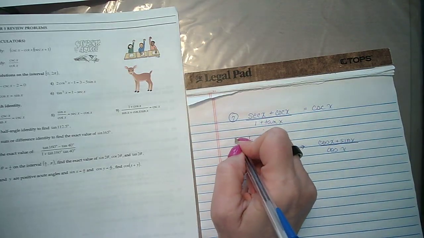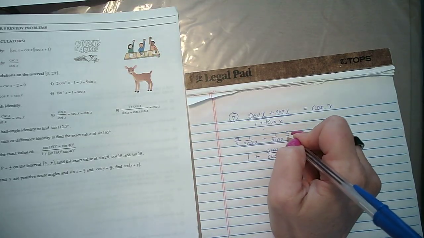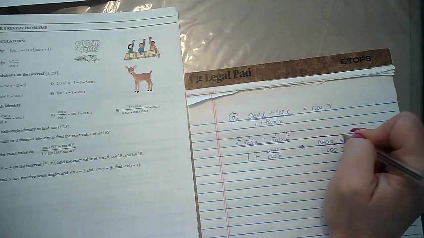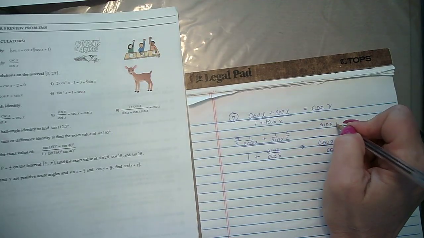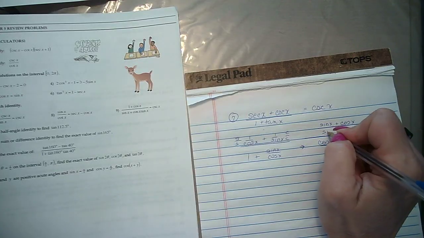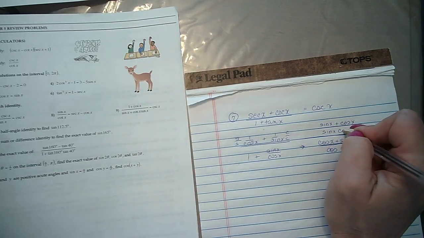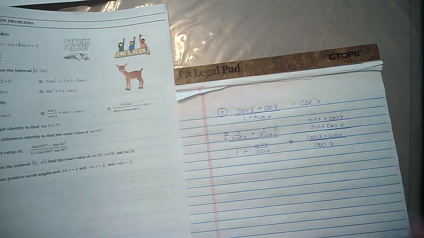Here, I would multiply this by sine over sine, and this by cosine over cosine. And my new numerator would be sine x plus cosine x over sine x cosine x. Okay, I just did regular fractions there. All right, let's see.